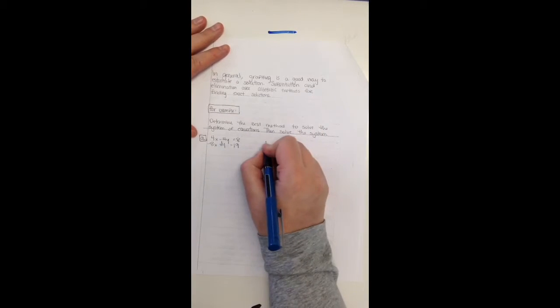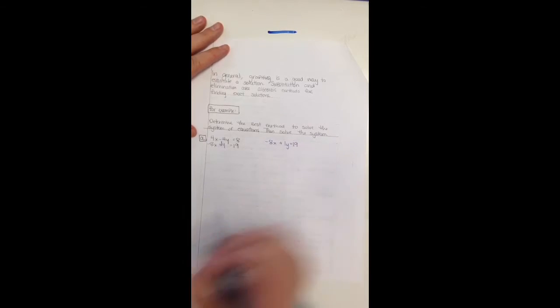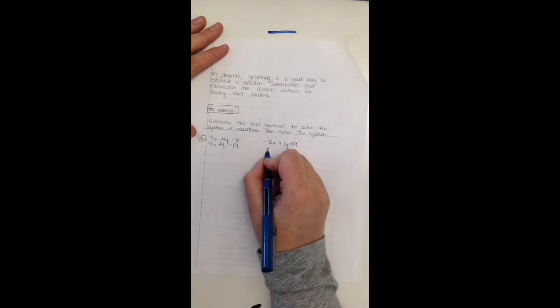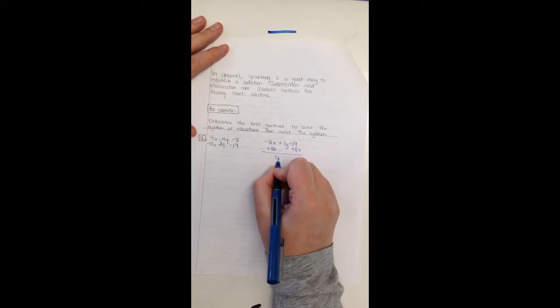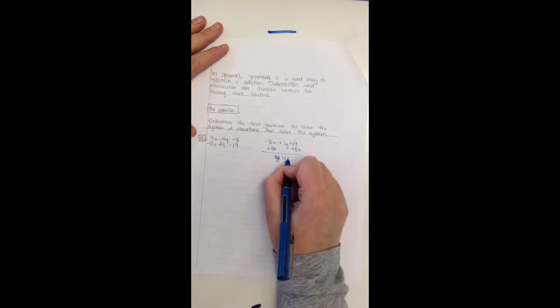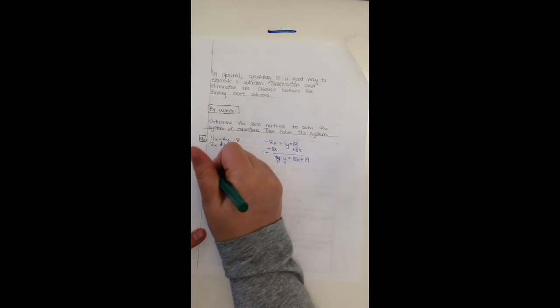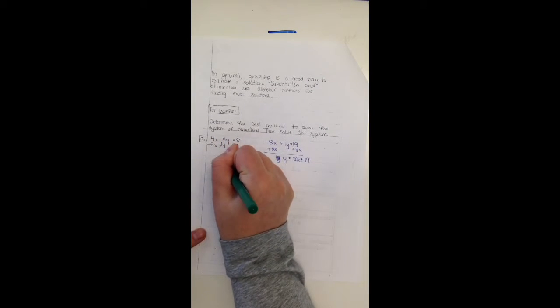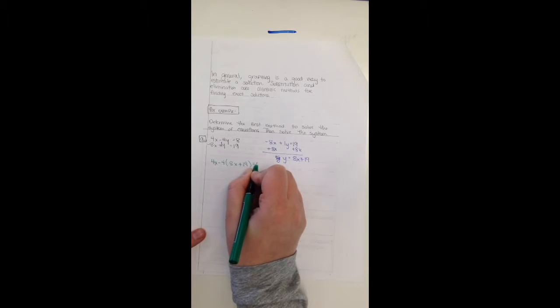So over here I have -8x plus 1y equals 19. They say get the y alone. I'm going to add the 8x, and now I have 1y, or let's just say y, equals 8x plus 19. And now I can just substitute that into the first equation. So I'm going to say 4x minus 4 times 8x plus 19 equals 8.